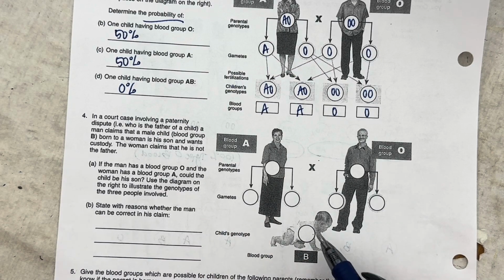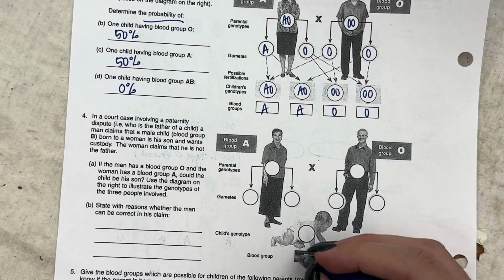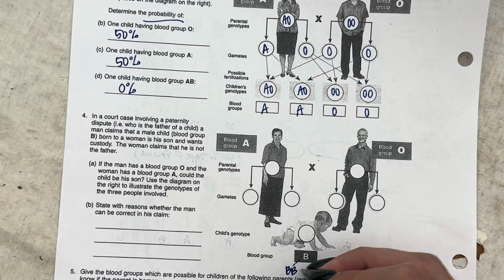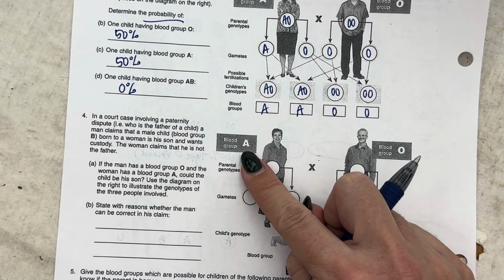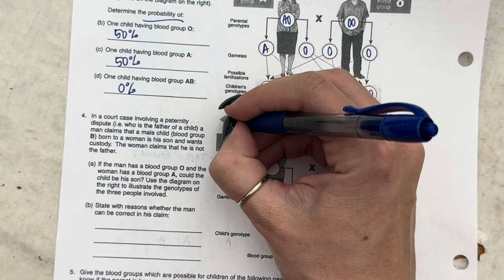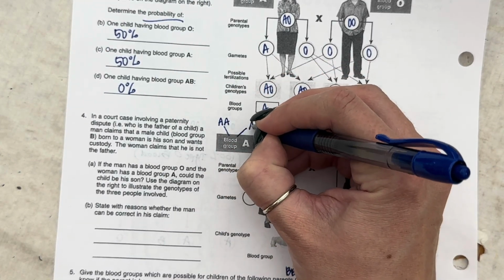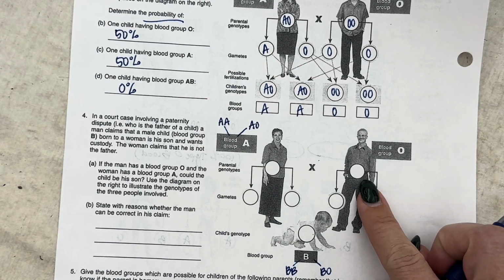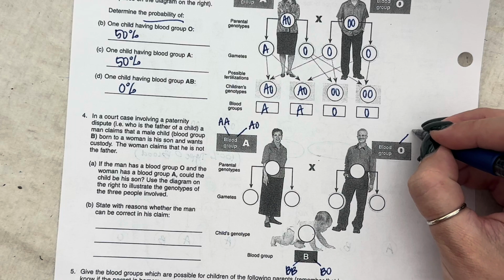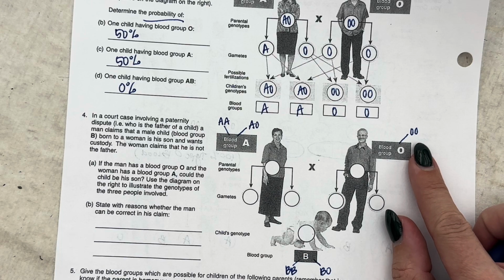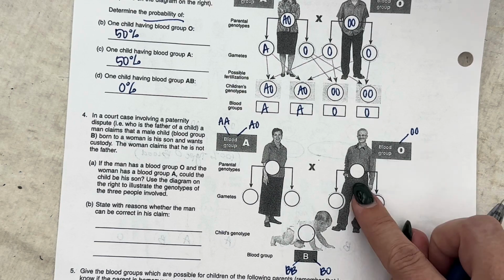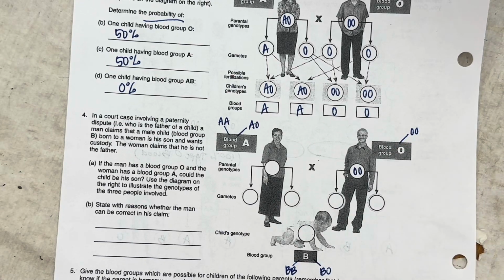If the baby is type B blood, we could be of the genotype BB or BO. We know the mom is type A, so what are her possible genotypes? AA or AO. This dad here, he has type O blood. The only possible genotype is to be OO. So let's say that this father is type O blood.